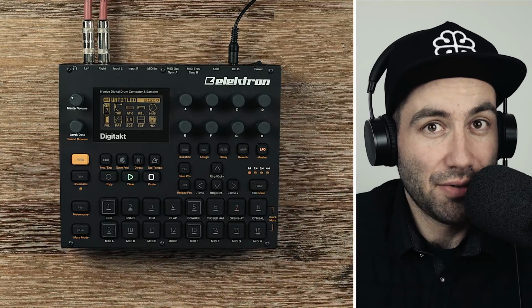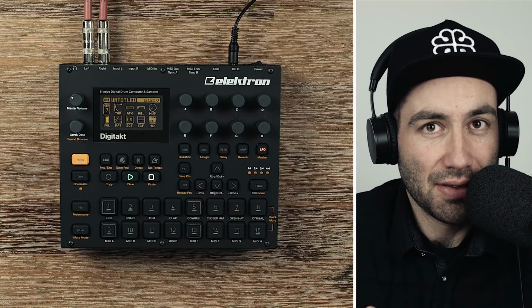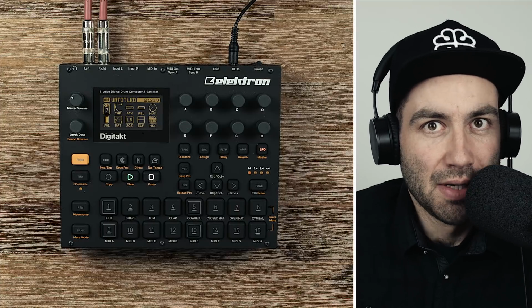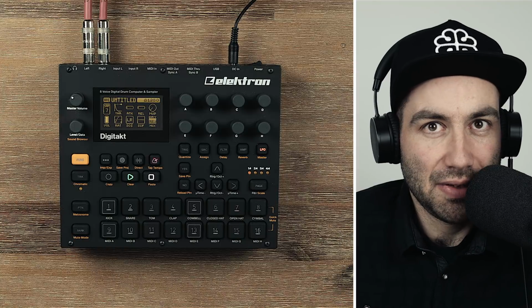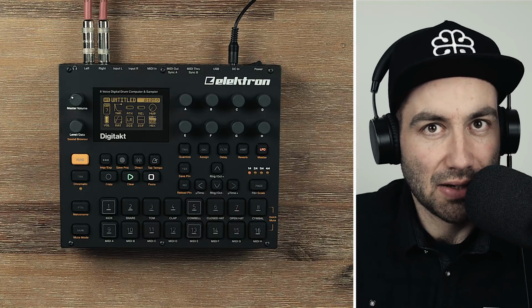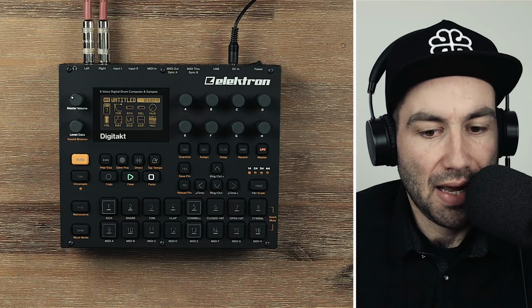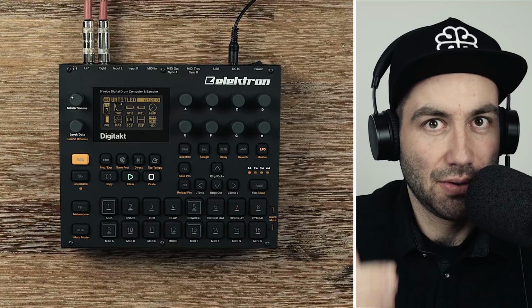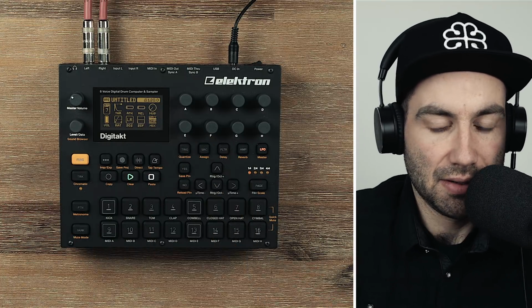So let's just quickly go over the basics of what a compressor is and why you would want to use one. So a compressor you can think of as effectively a volume knob that is controlled by the signal. So you can set certain parameters and tweak it in certain ways, but effectively you can make it so that if the signal gets too loud, it automatically gets lowered, the volume gets lowered. And the way at which the volume gets lowered and what triggers the volume to go up and down is controlled by different parameters. So let's go over them over here on the front panel.